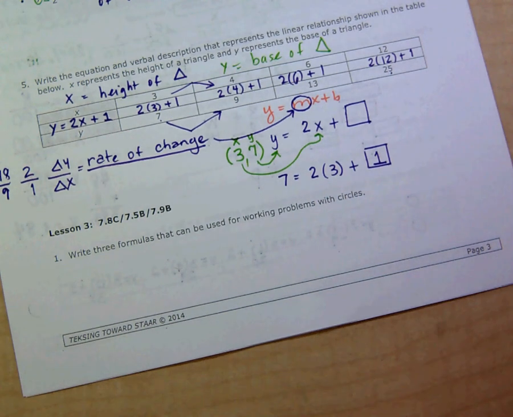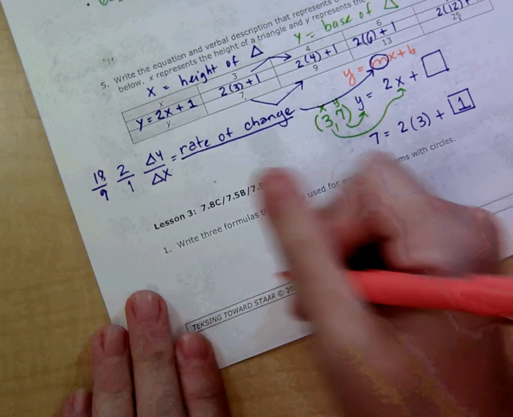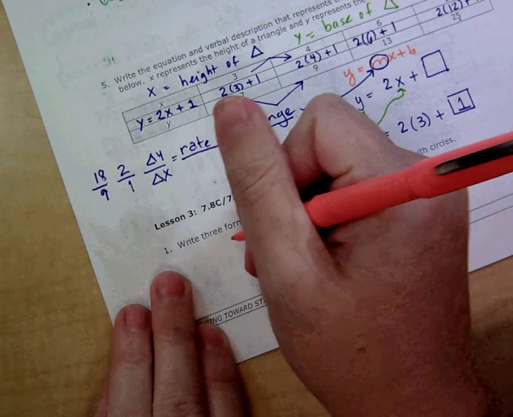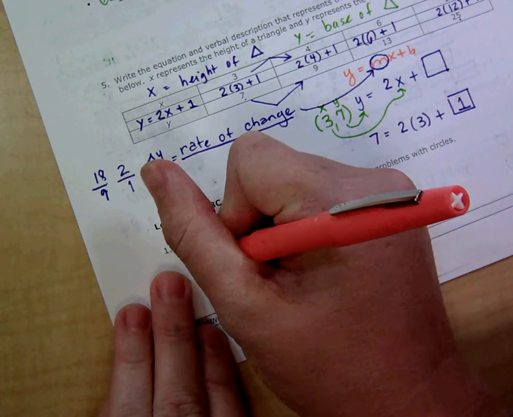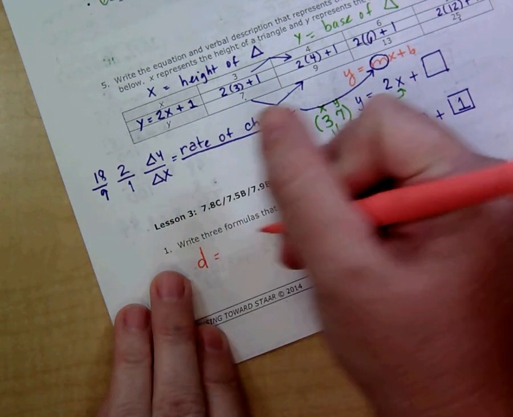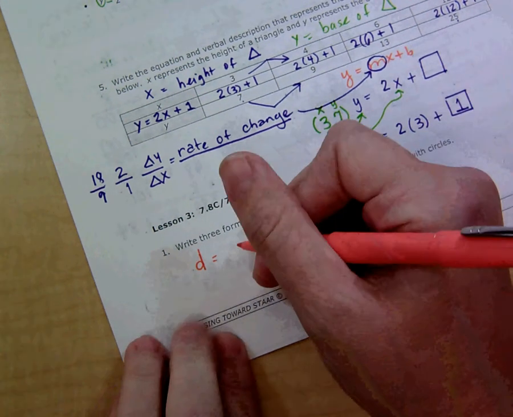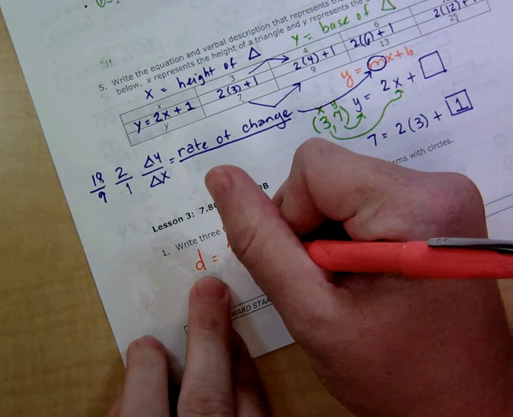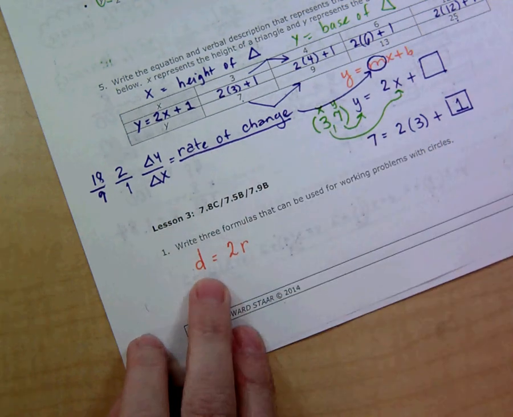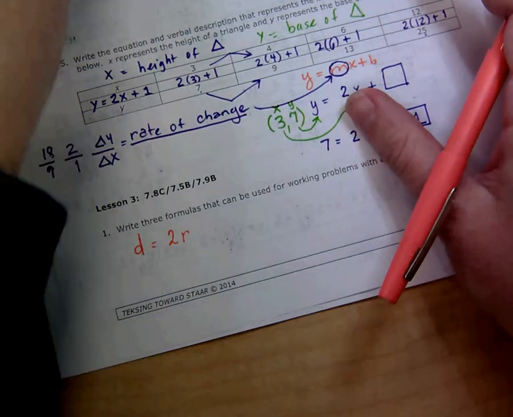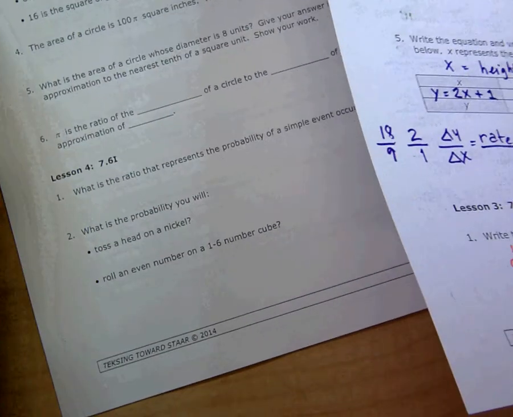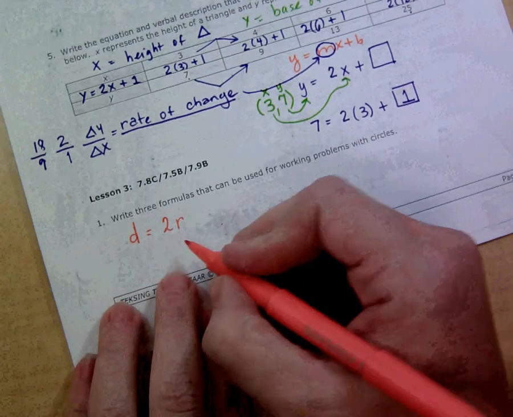The first question tells us to write 3 formulas that can be used for working problems with circles. So I'm going to write a, let's see. First of all, let's start off with the relationships between the diameter of a circle and the radius of a circle. The diameter is equal to 2 times the radius. Okay, that's the most simple formula. And maybe I'll draw you a picture in a second.